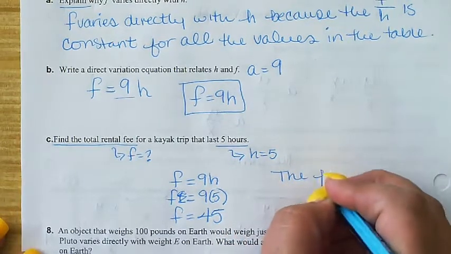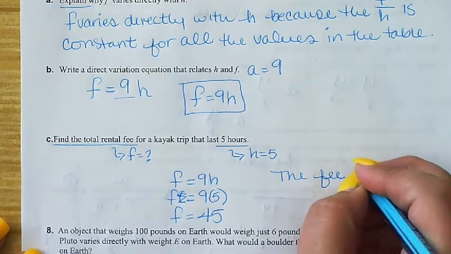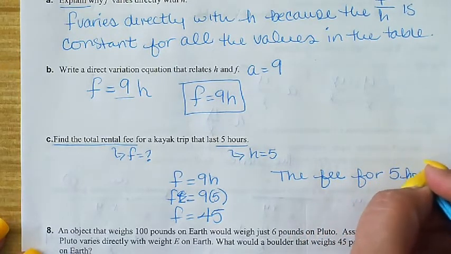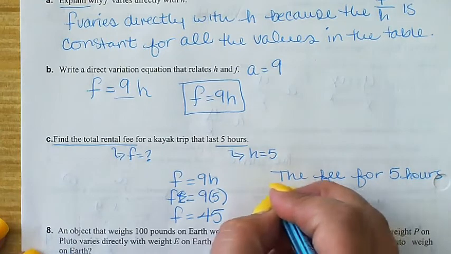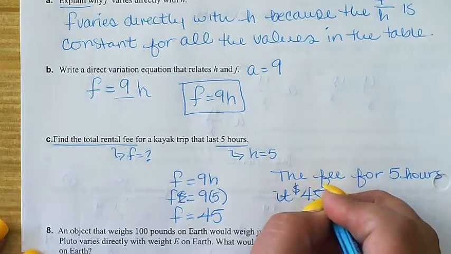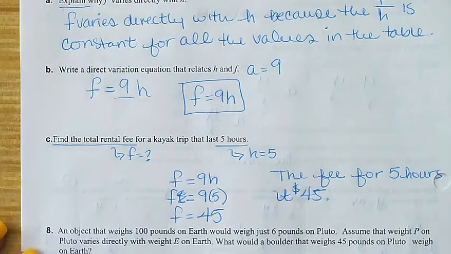So the fee for 5 hours is $45. Okay, so the fee for 5 hours is $45.